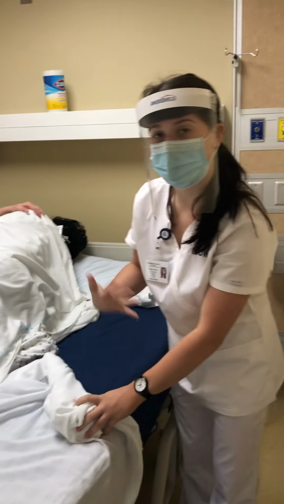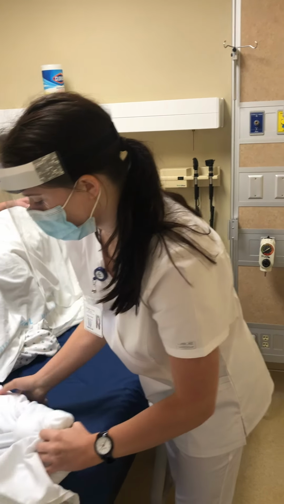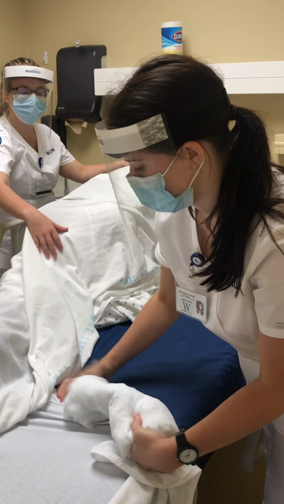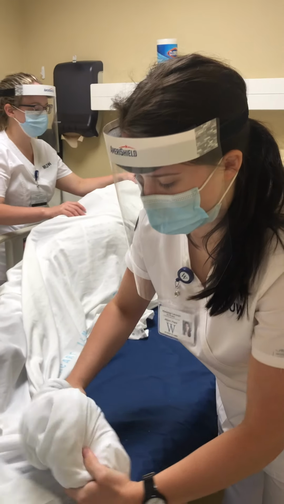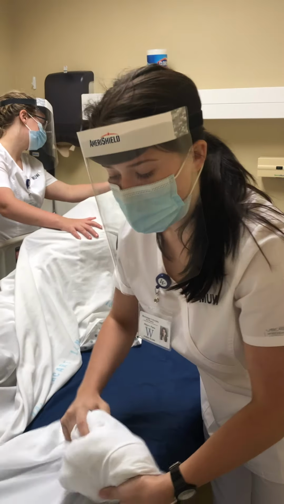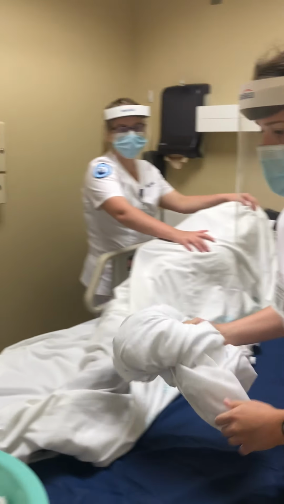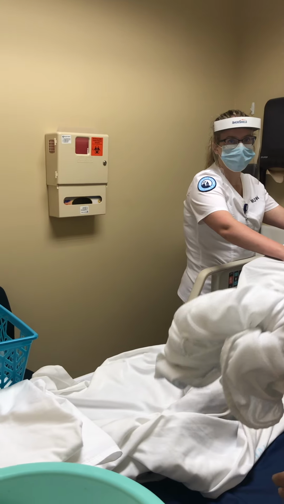You want to be sure not to touch this to your scrubs or to fan it around in the air, because you don't want to contaminate yourself or anything else that you might take with you into another patient's room. You're going to place this in the proper receptacle.